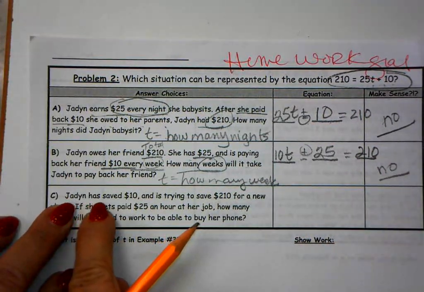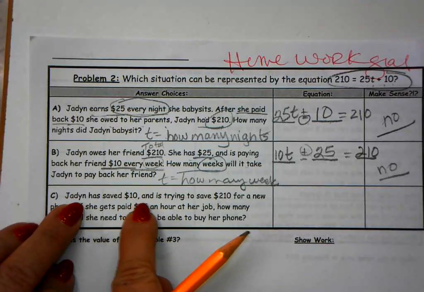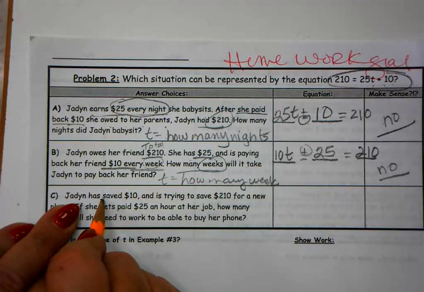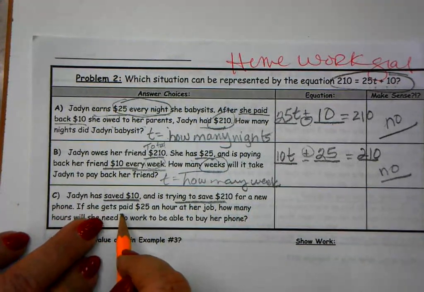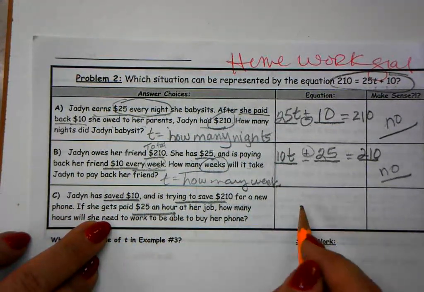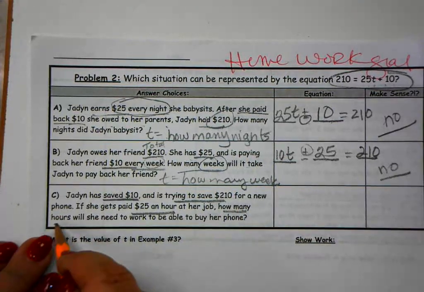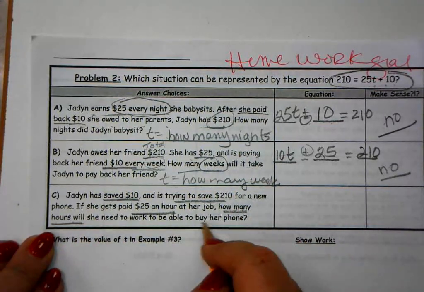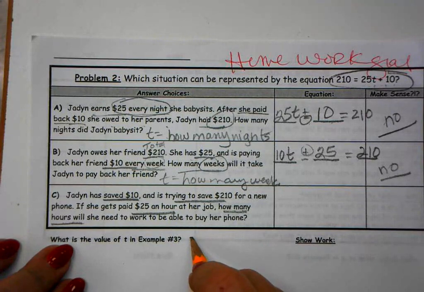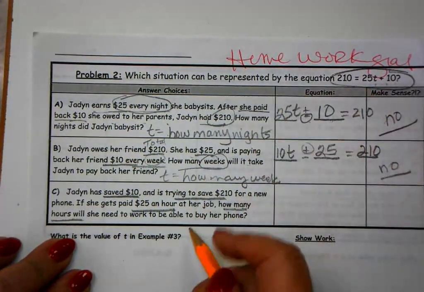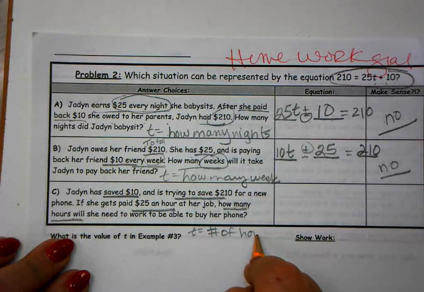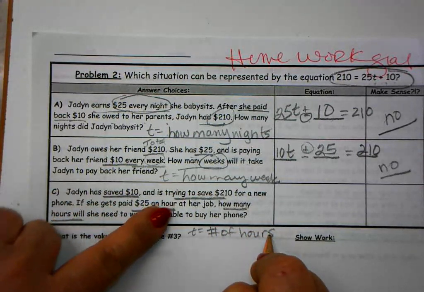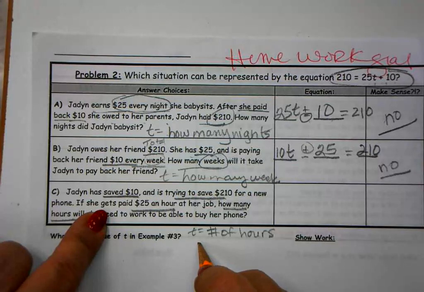All right, so now Jaden saved $10 and is trying to save $210 for a new phone. If she gets paid $25 an hour at her job, how many hours will she need to work to buy her phone? Okay, so now we're looking at T equals number of hours. This is $25 an hour.